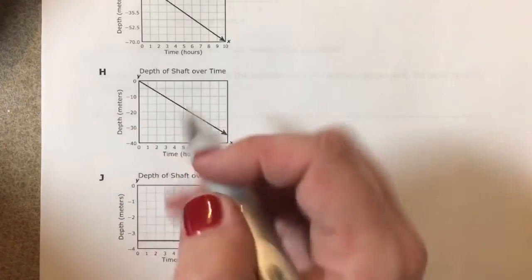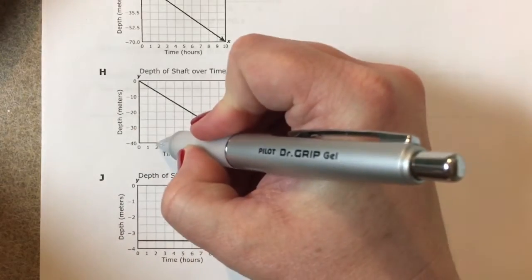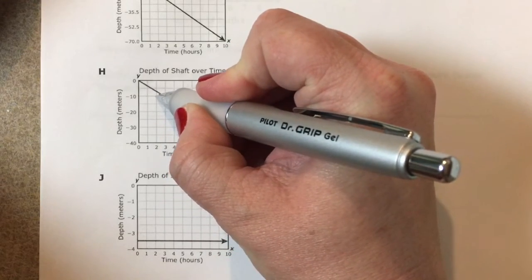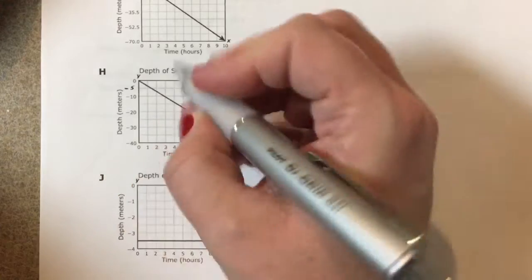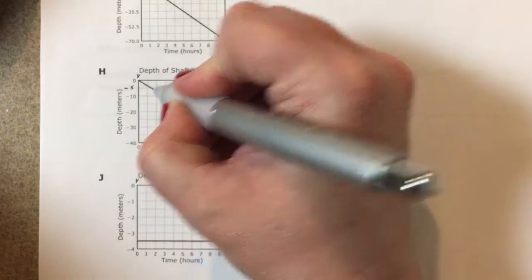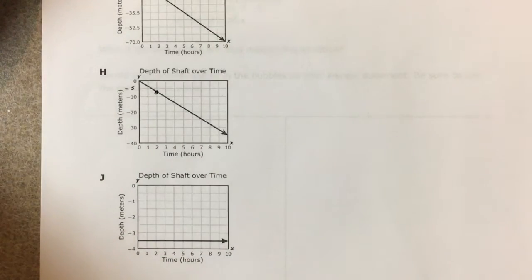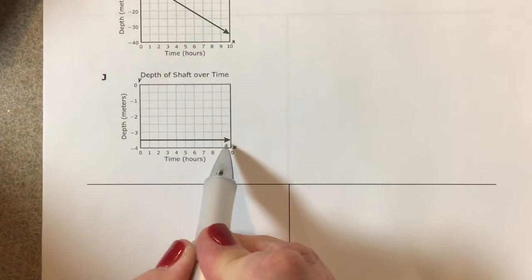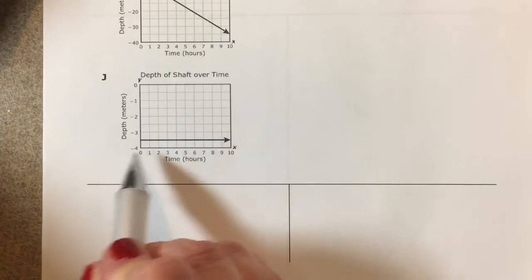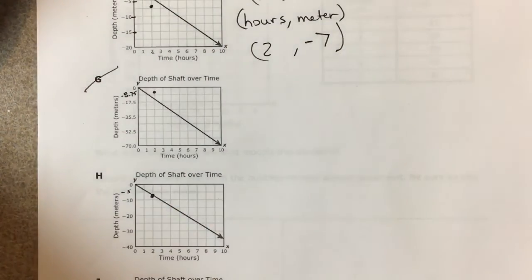So then we have 2 and -7. So here's my -10, here's my -5, and somewhere in between there is my -7. So H is looking good. J is just a straight line. If you're guessing, don't ever pick the one with a straight line. All the slopes we do, some kind of diagonal line.